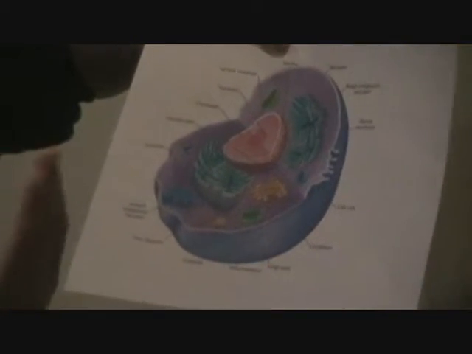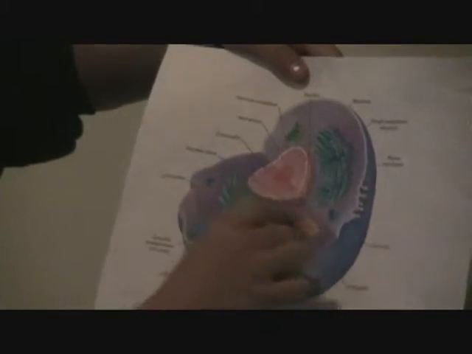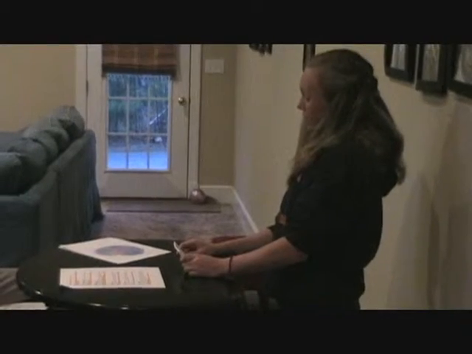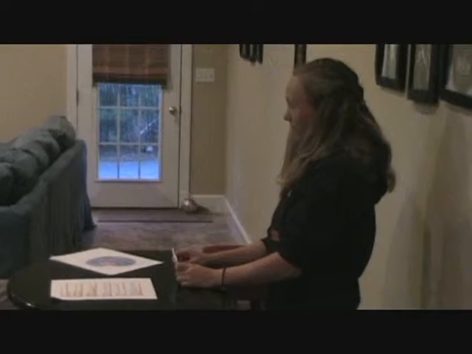The nuclear membrane surrounds the nucleus. This is what it looks like on an animal cell. It'll be surrounding the nucleus right there. Well, then the third question is, what is a nucleus and where is it located?